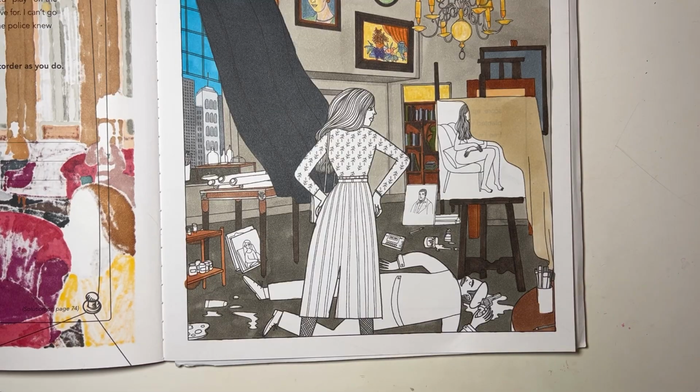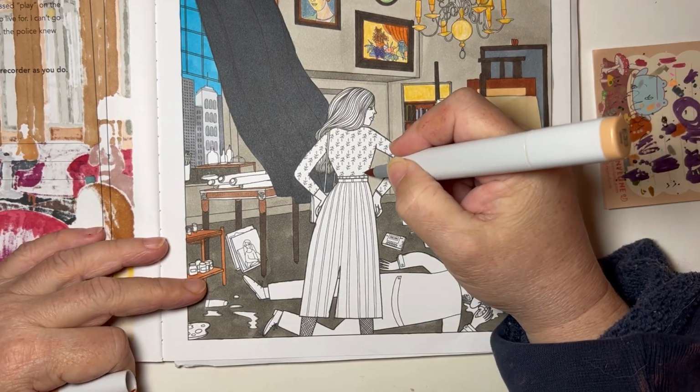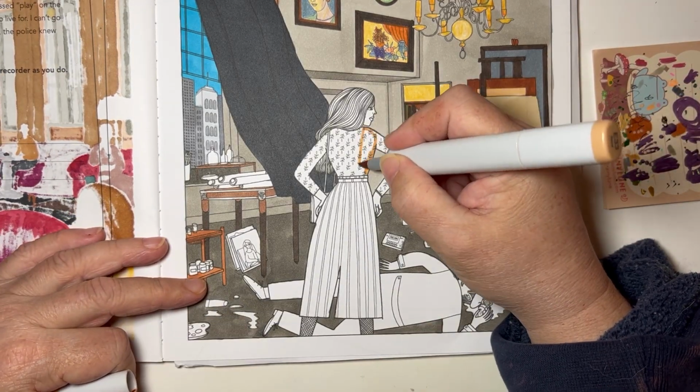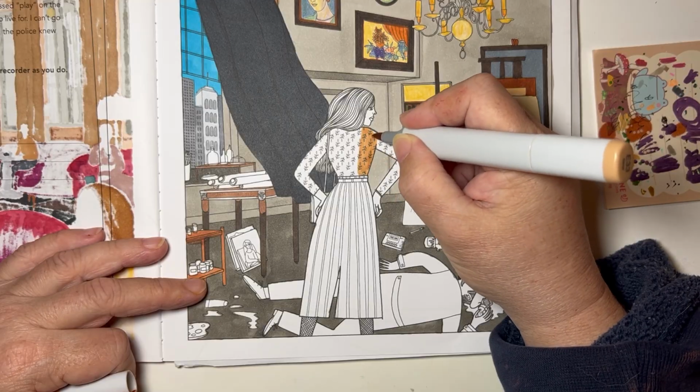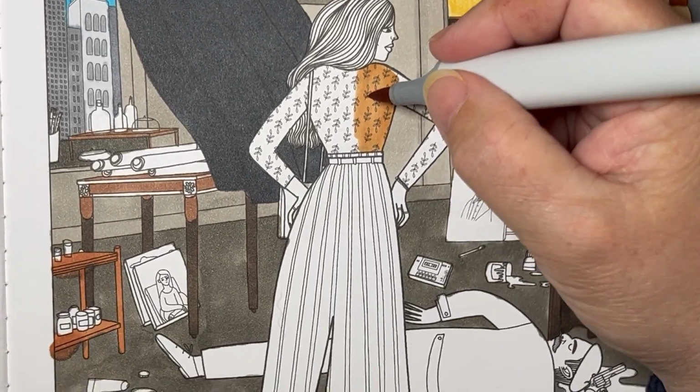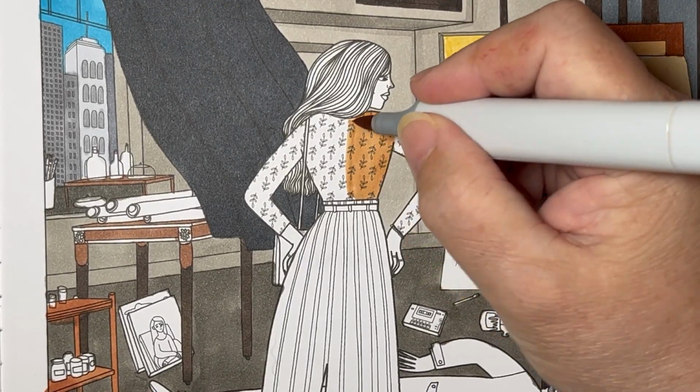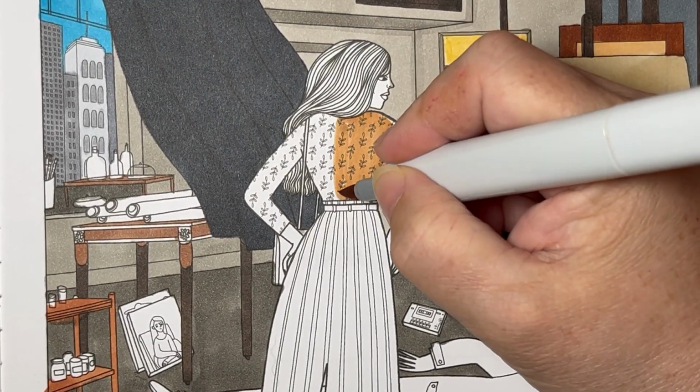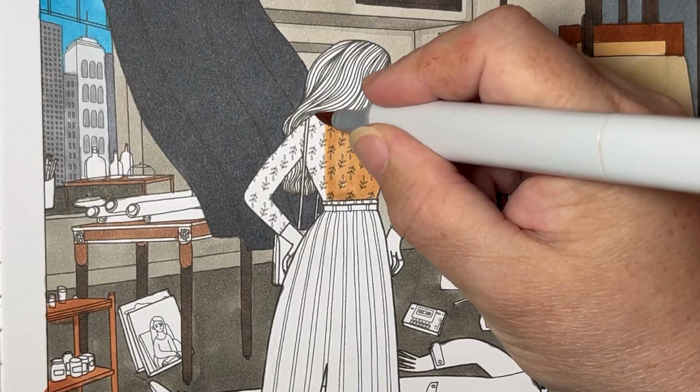Not yet? All right, so I went ahead and colored the rest of the background because I just wasn't finding any clues or anything we needed to focus on here. And here I get to start working on her, which if this is a murder, I mean, she's the only other person there, so she must be the murderer, or at least she found the murdered body.